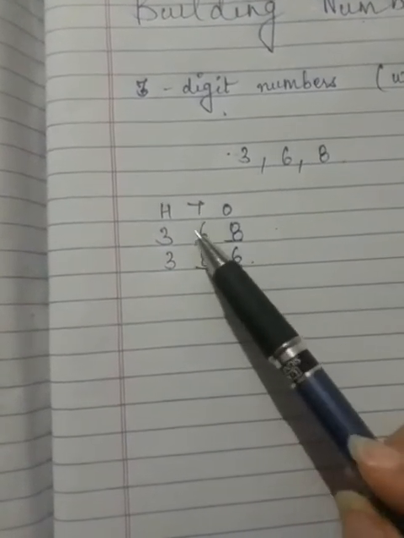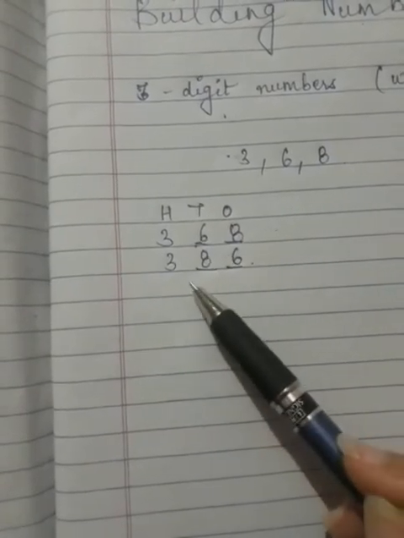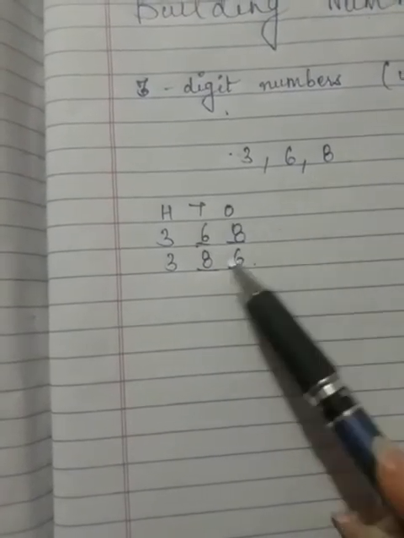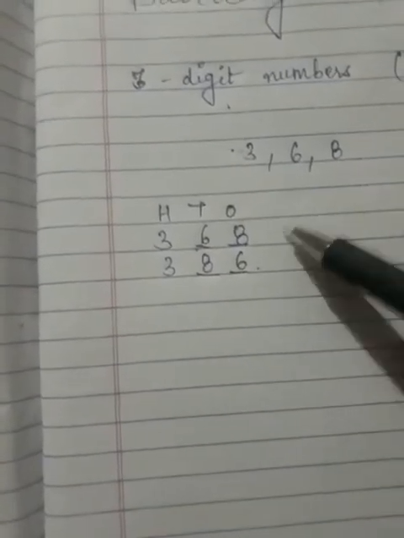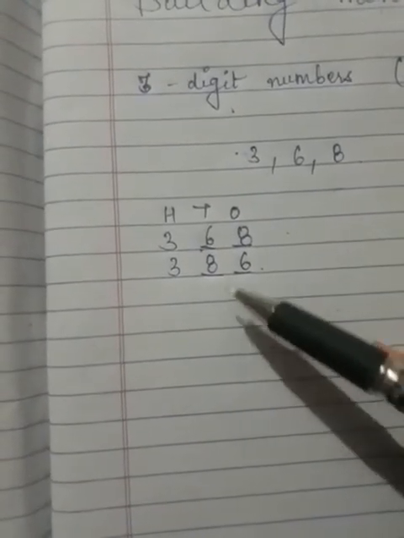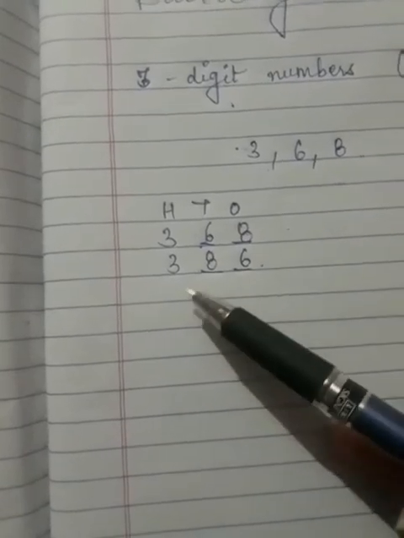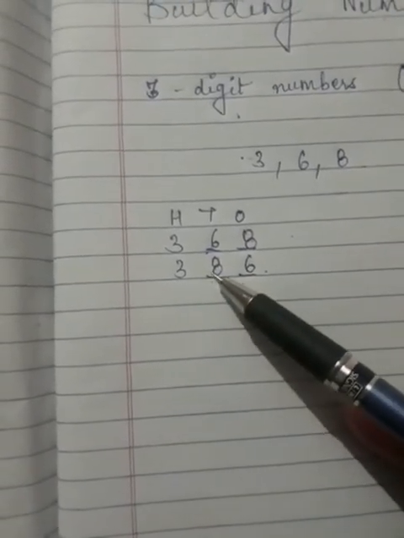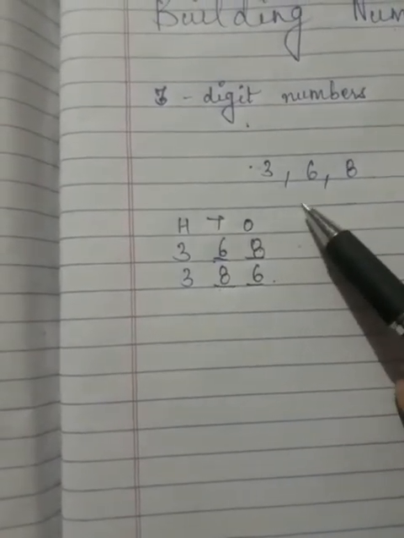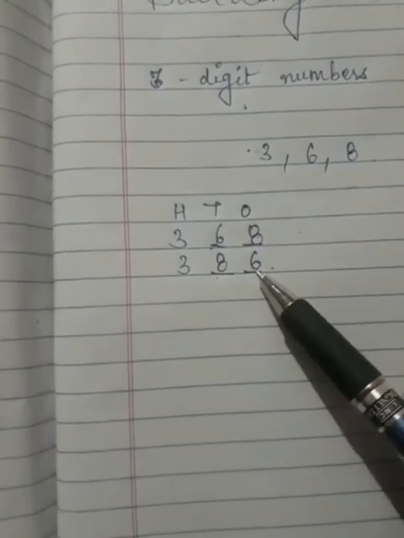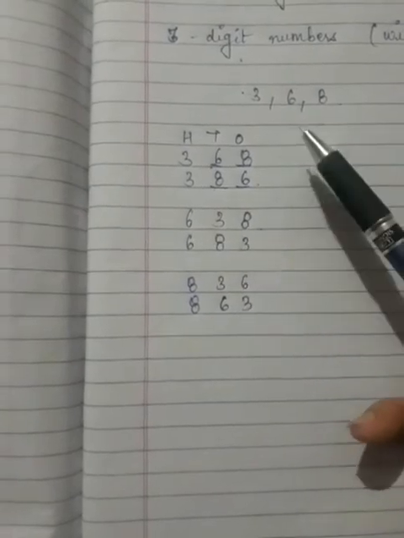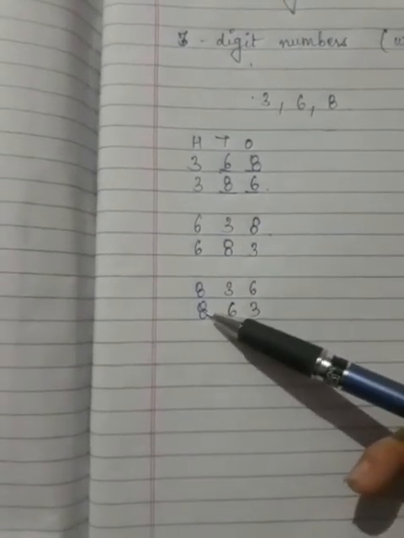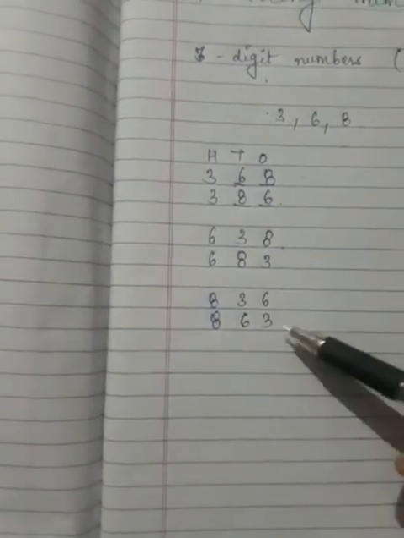First of all, I have kept 6 at tens place and then 8 at tens place, and the remaining, after putting 6 at tens place, which digit is left? 8. So I have put 8 at ones place, and here by keeping 8 at tens place, which digit is left now? 6. So I've kept 6 at ones place. Similarly, keeping 6 at hundreds place and then 8 at hundreds place, you can form the numbers.